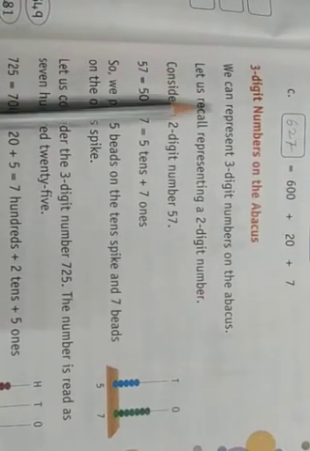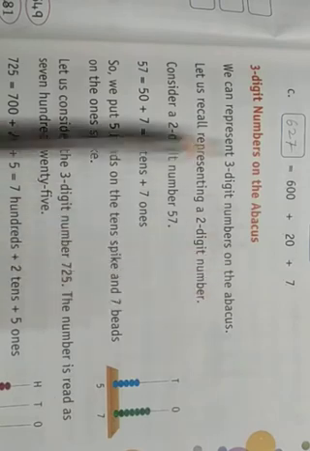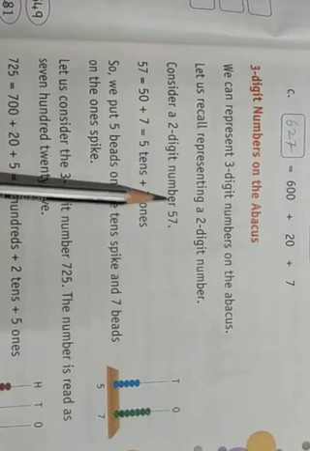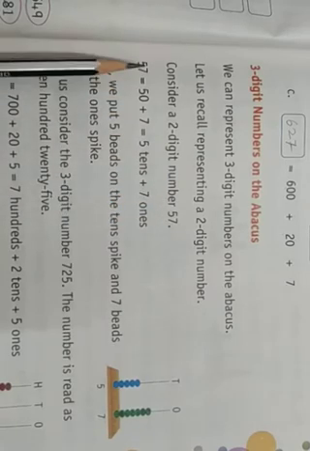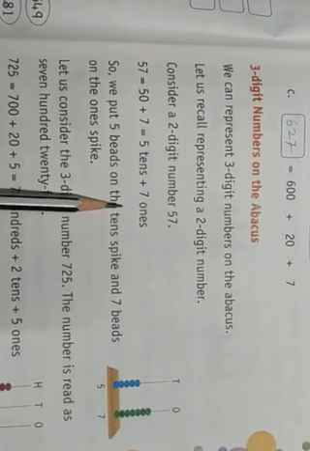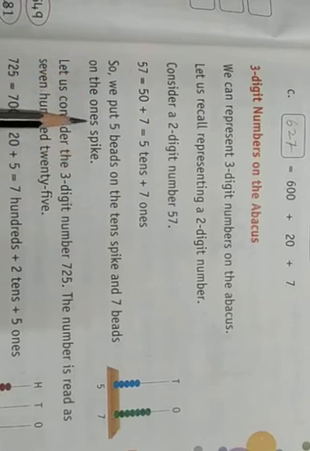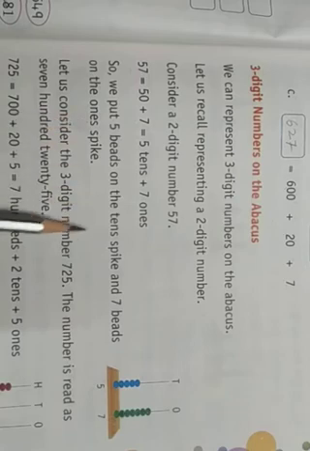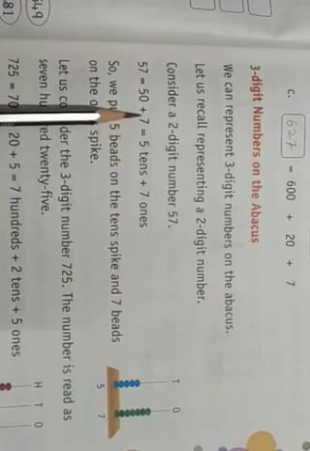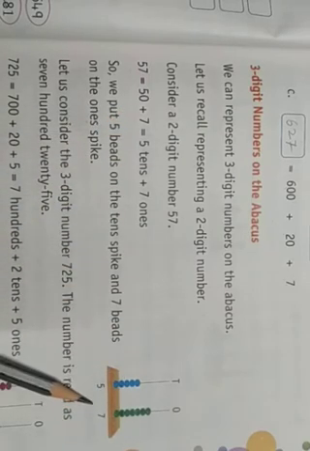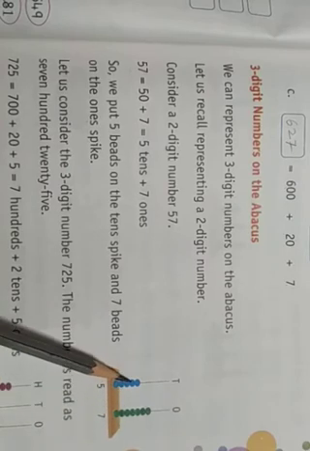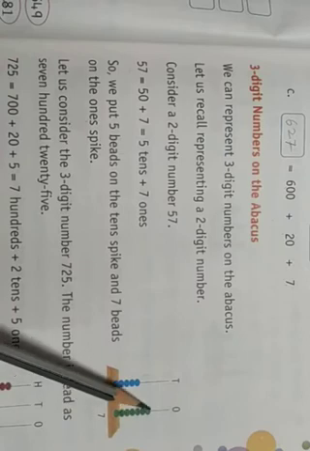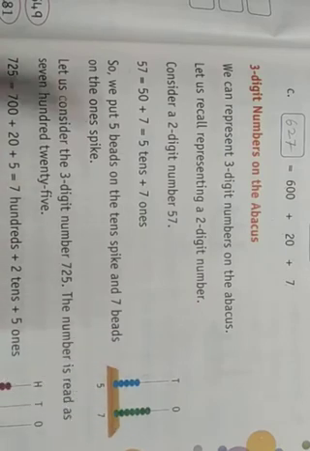We can represent 3-digit numbers on the Abacus. Let us recall representing 2-digit numbers. Considering the 2-digit number 57, it is 50 plus 7, which is 5 tens and 7 ones. So we put 5 beads on the 10 spike and 7 beads on the 1 spike. 1, 2, 3, 4, 5: 5 tens, 50. 1, 2, 3, 4, 5, 6, 7: 7 ones. That is 57.